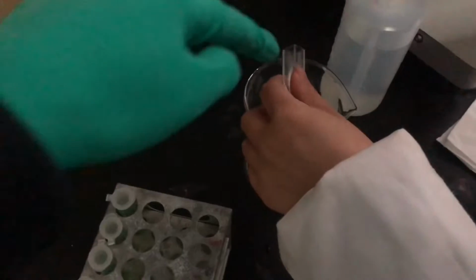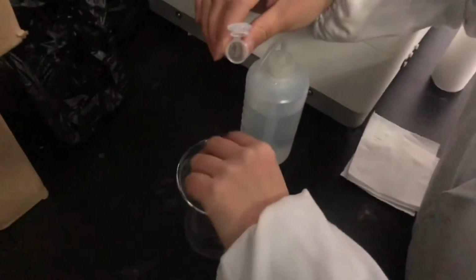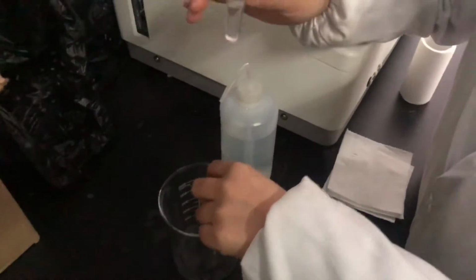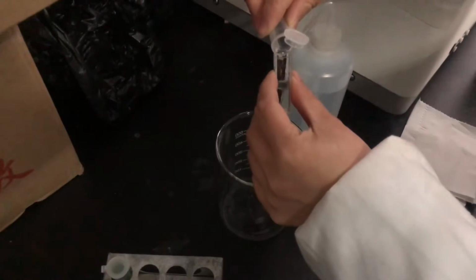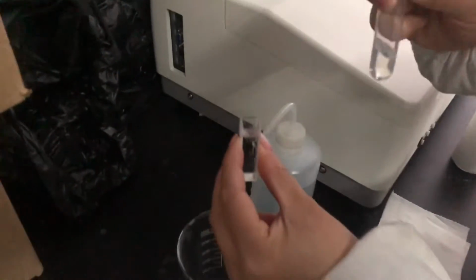We put this and then rotate. Okay. We do this about 2 or 3 times. Okay. And pour. Okay.